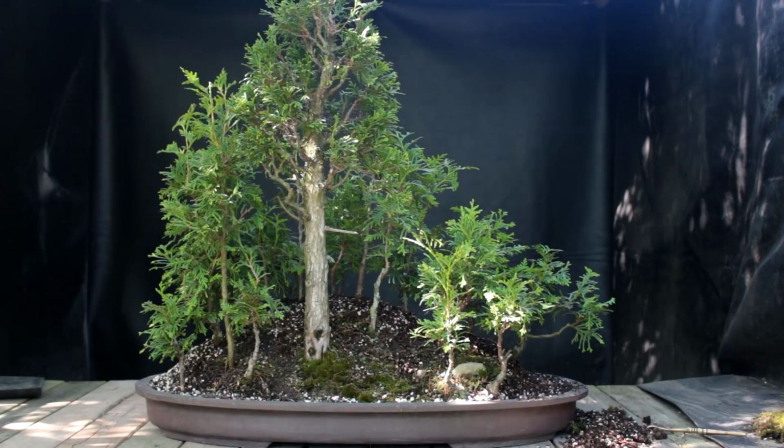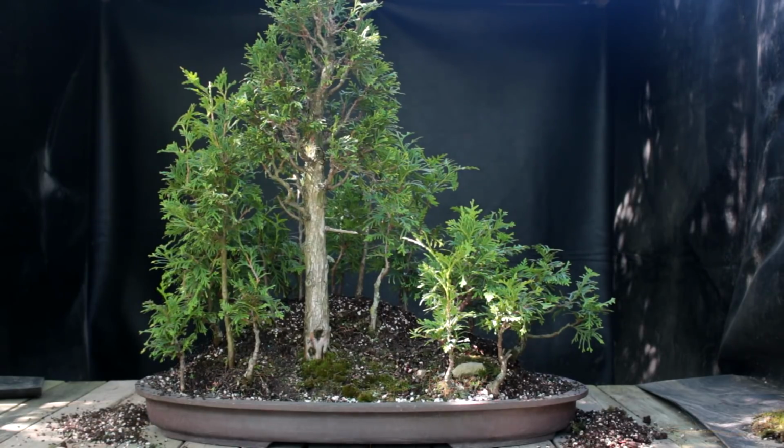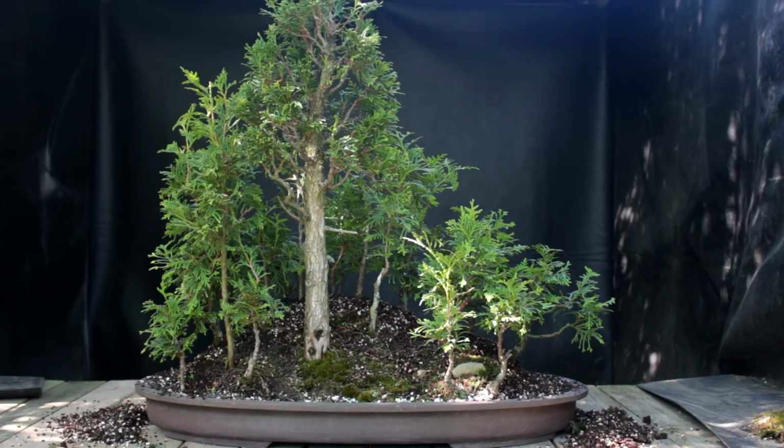Okay, and I'm looking at the other side now. I think I'm going to do a bit of the same there. Maybe not quite as much, but just removing a little bit of that hill. Okay, yeah, I like that much better. It looked like it was bulging out of the pot before. It just looked like too much soil mass for the size of the pot.